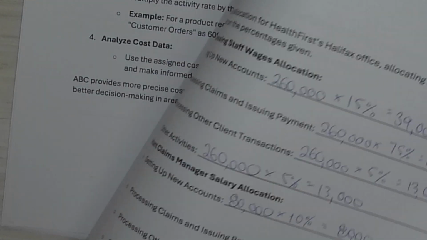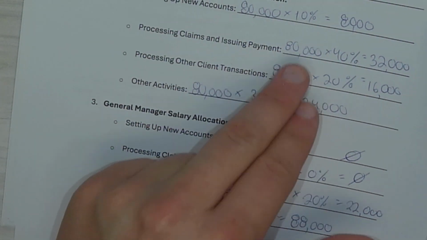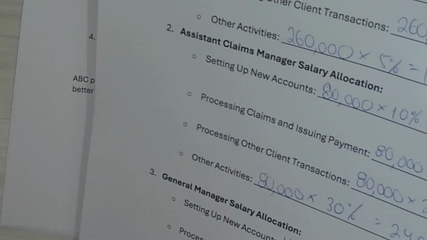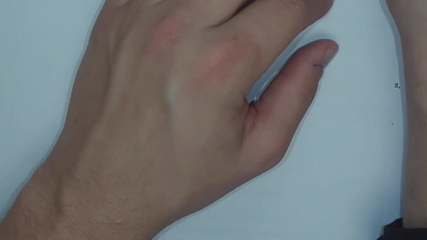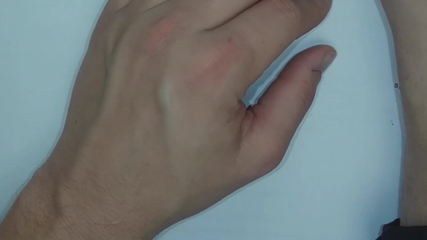We've got 195,000 plus 32,000 plus 0 for 227,000.